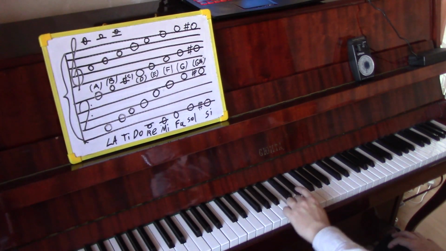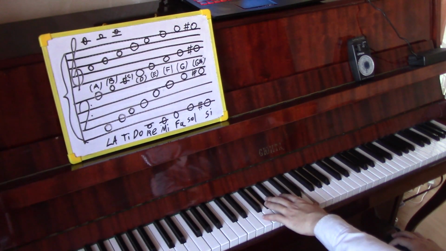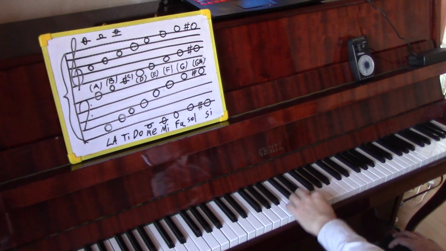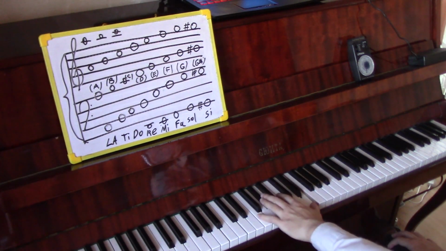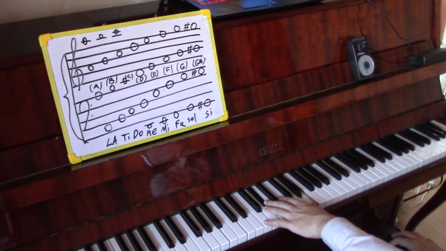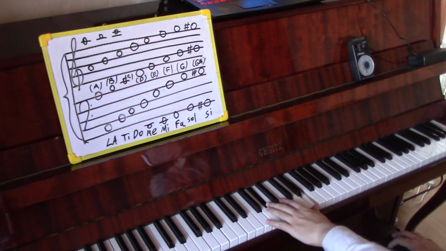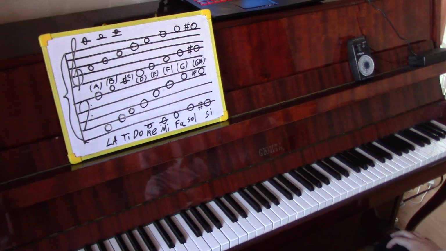Si, la, ti, do, re, mi, re, do, ti, la, si. That's the minor sixth. Major sixth, minor sixth. And then we're back to la. And then we can do the sevenths.